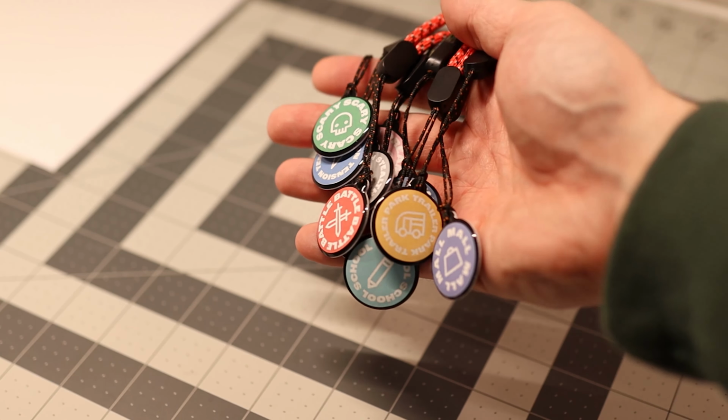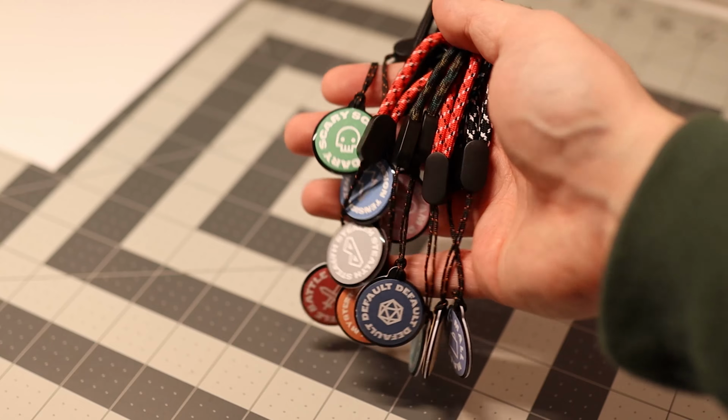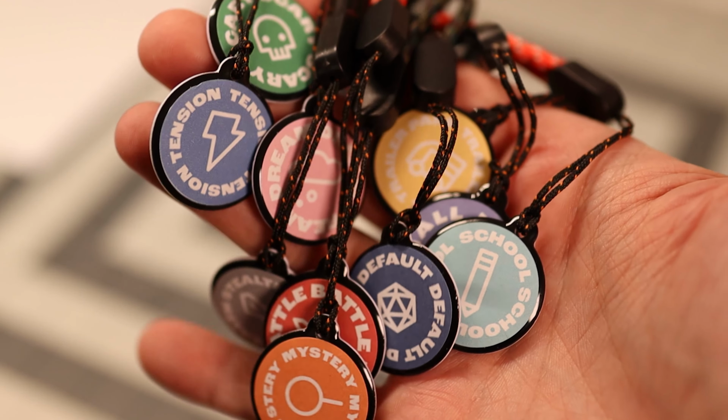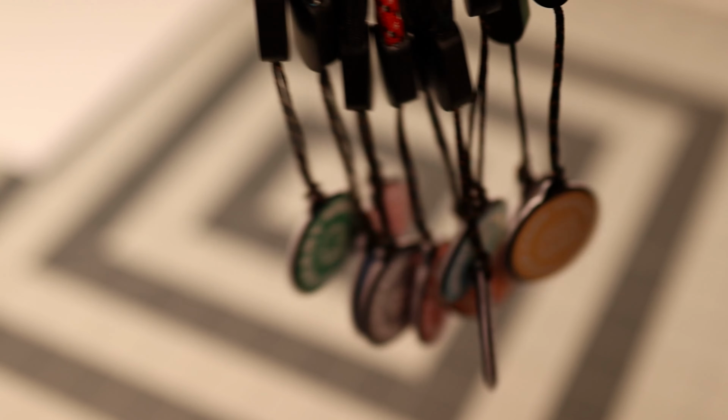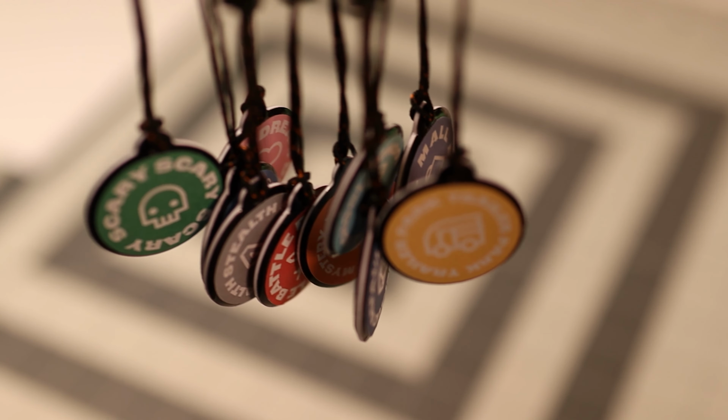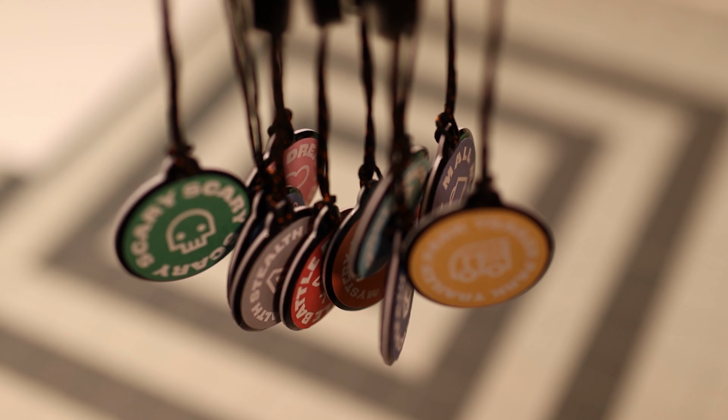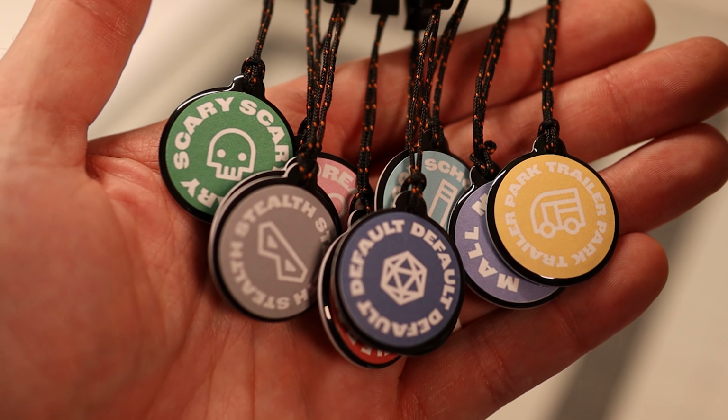And here they are up close. Honestly, they are really satisfying. This is exactly what I was wanting. It feels substantial without being cumbersome. I can just quickly look at it, and after a little bit of practice of memorizing the colors, I'll be able to grab whatever playlist I want immediately.